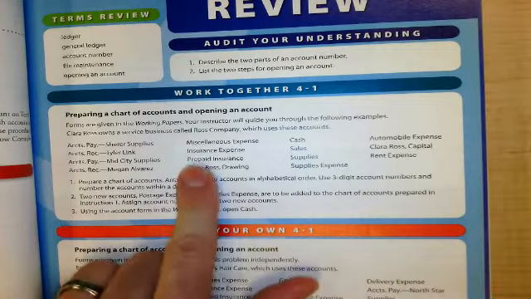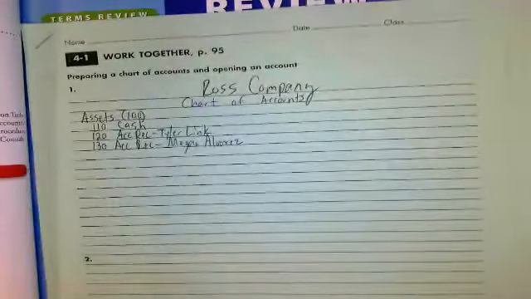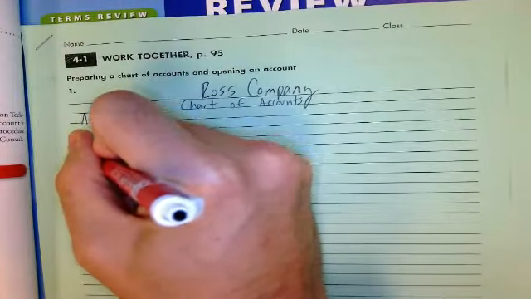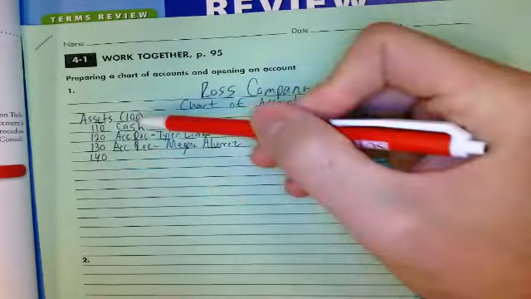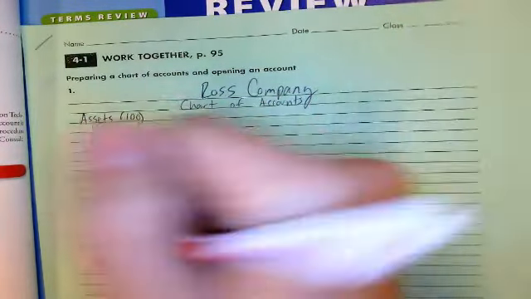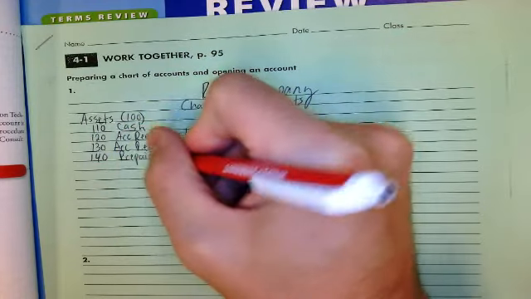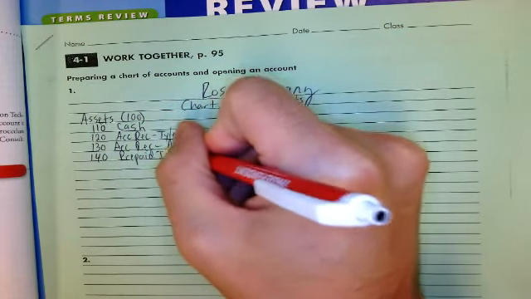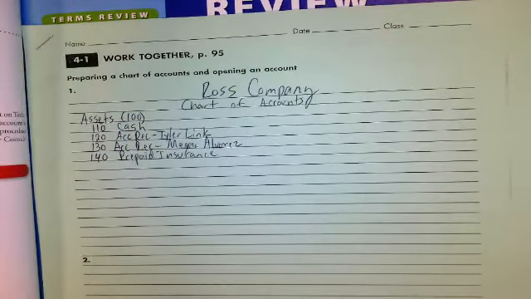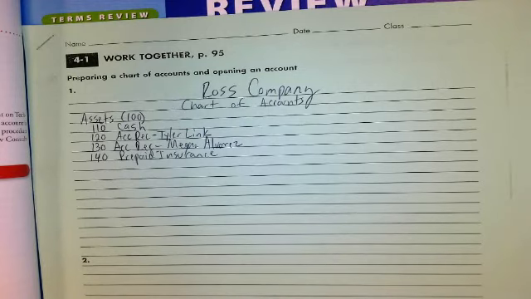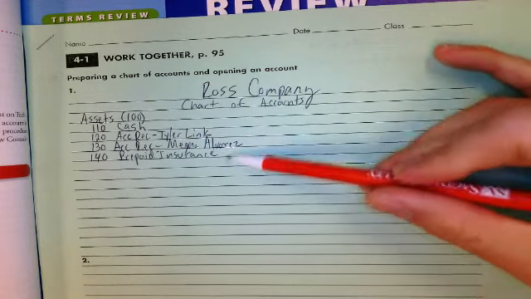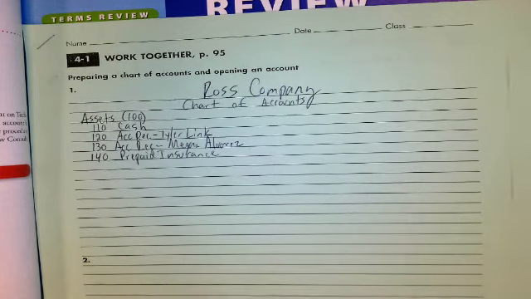Prepaid insurance. So let's just number it with the next available page, quote unquote, chapter 1 assets, page 4, prepaid insurance. So anything that has to do with insurance, whether we bought it, whether we used it, whether it expired, it would be posted to that account, that ledger page.